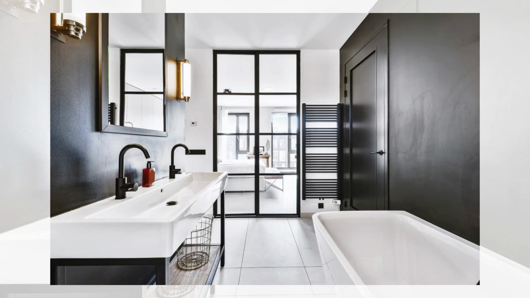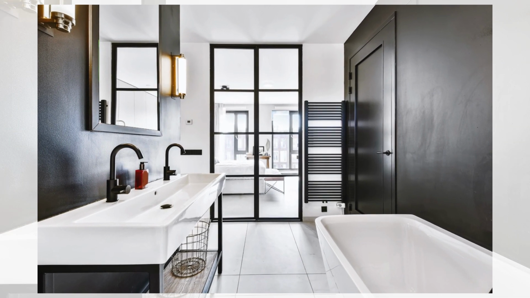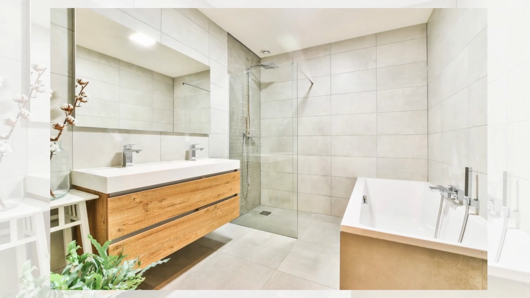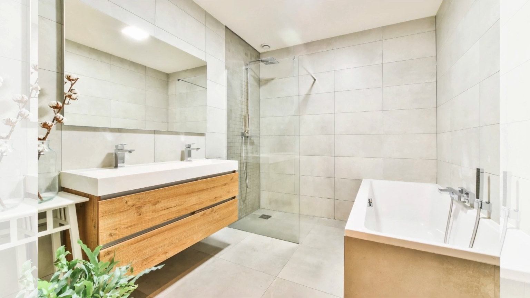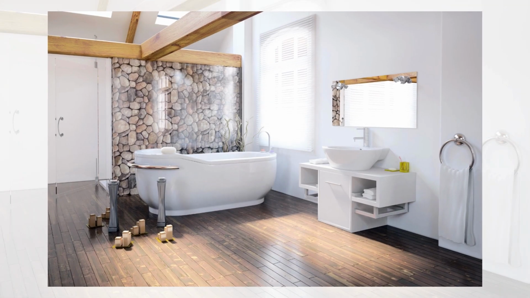Ventilation. Exhaust fan: install a powerful exhaust fan to prevent mold and mildew. Windows: if possible, include operable windows for natural ventilation.